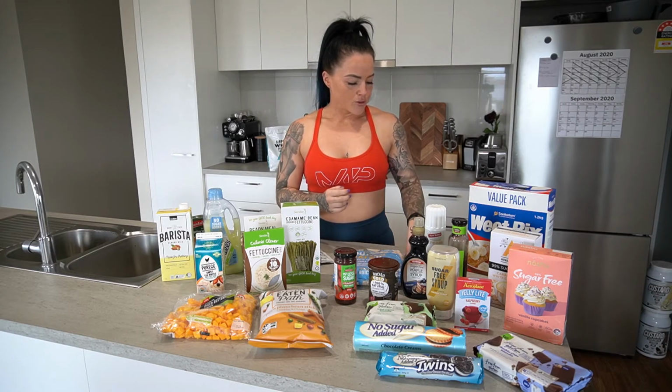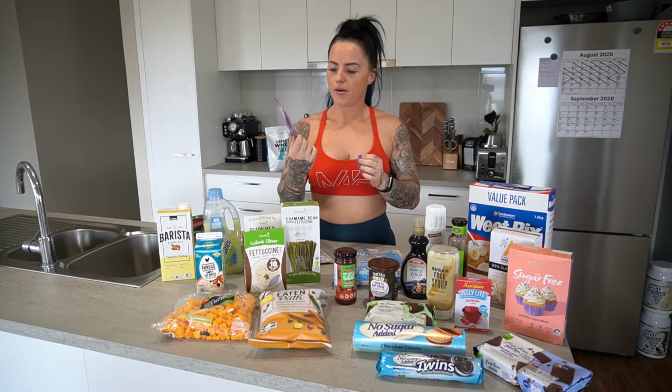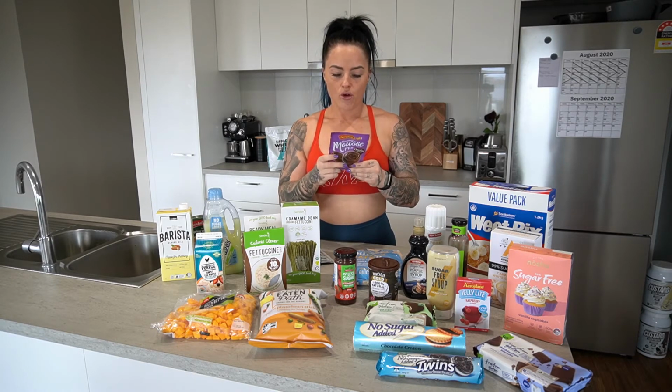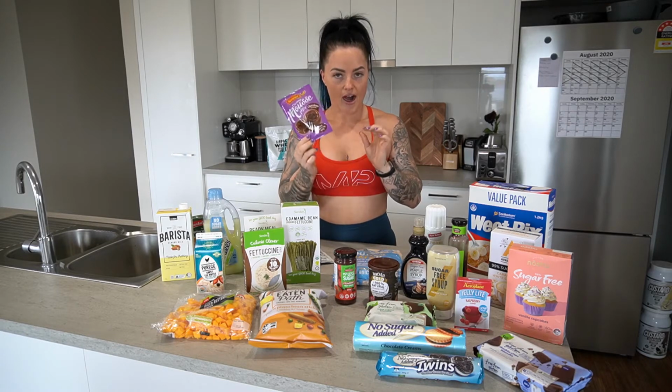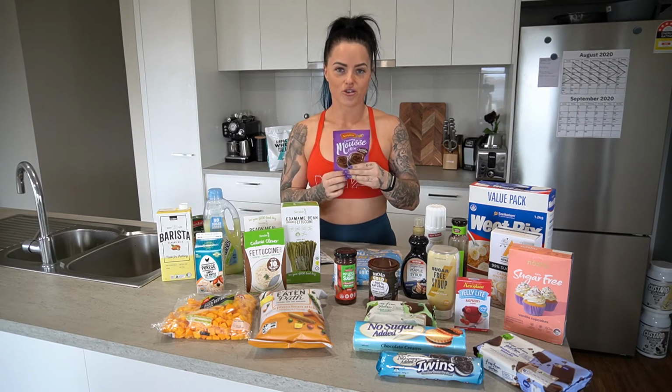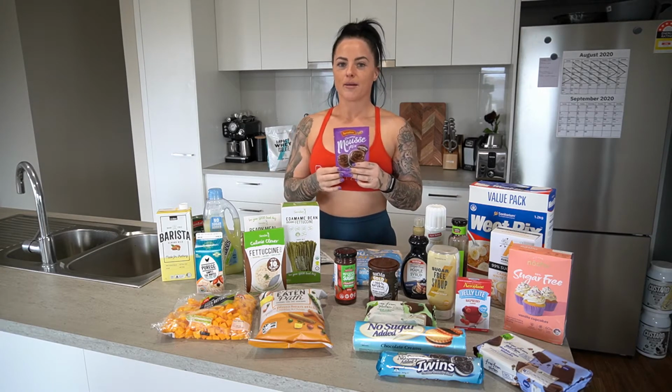So for example, there's a creamy chocolate mousse that you can buy in Woolworths. For one serve, this is 63 calories for one serving of this. There are 4 servings in a packet, so make sure you're reading the packaging properly on the back, how many serves are in a packet, okay?